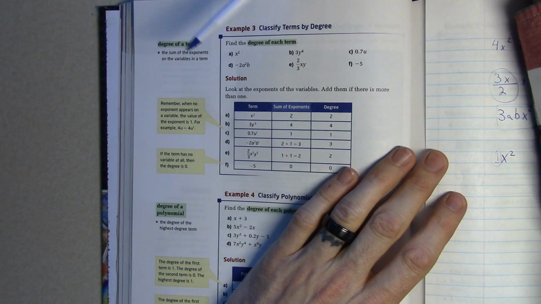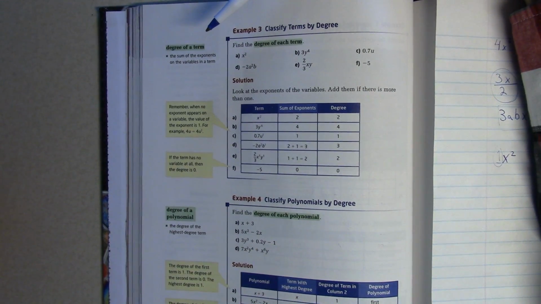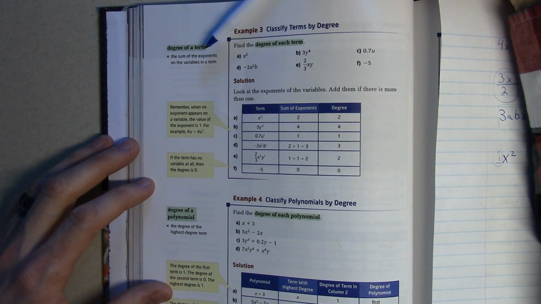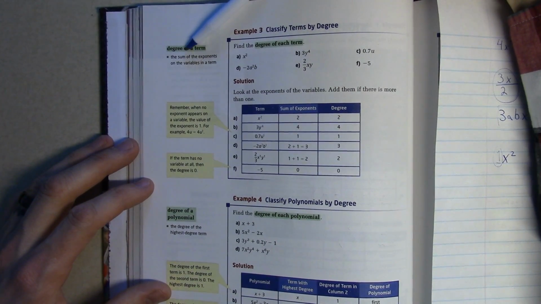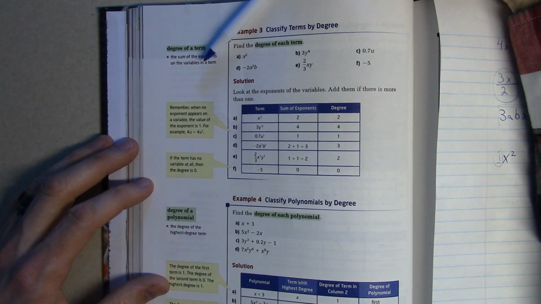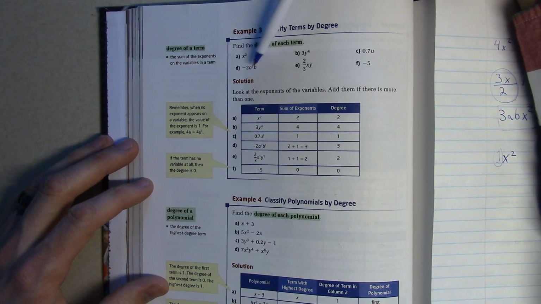All right, next definition we're going to learn. So we learned what a polynomial is. We learned what a term is. Now we're going to learn degree of a term. Okay, so the degree of a term is defined as the sum of the exponents on the variables in a term. Okay, so we know these are all terms.